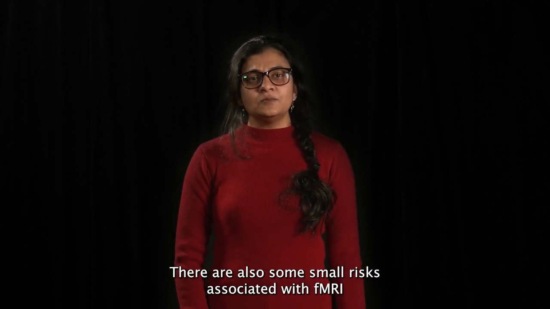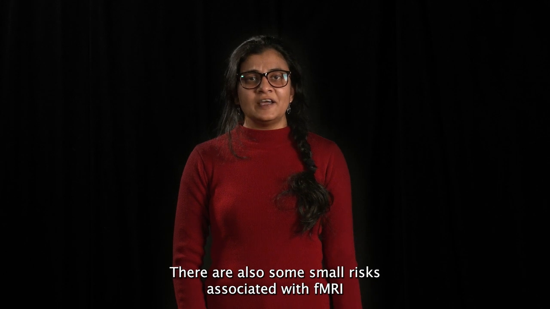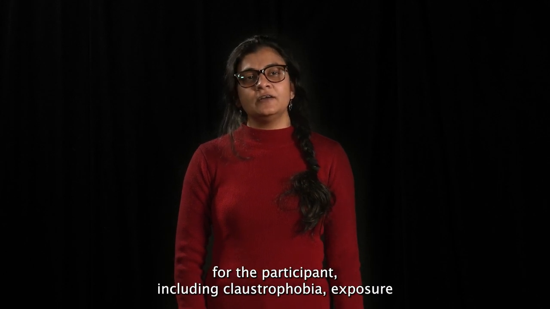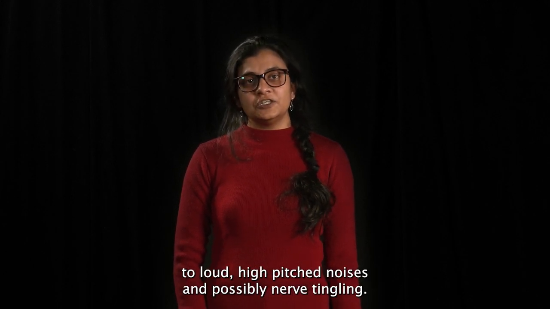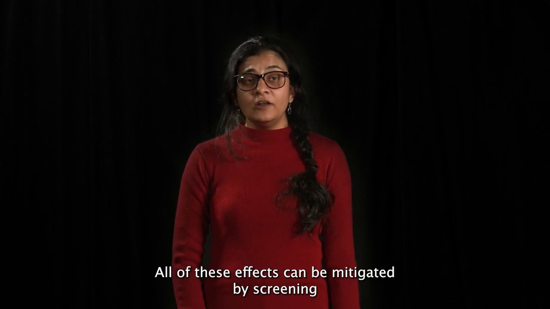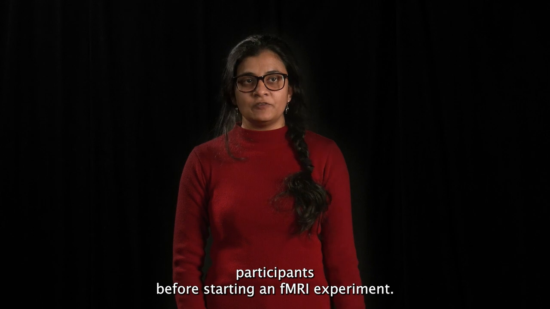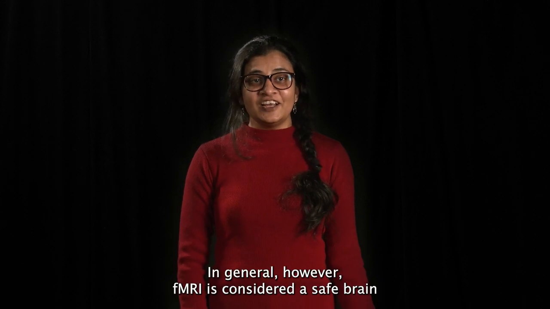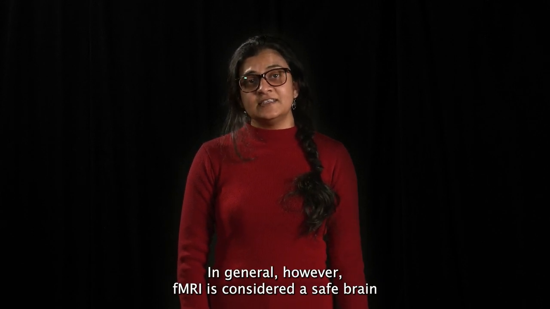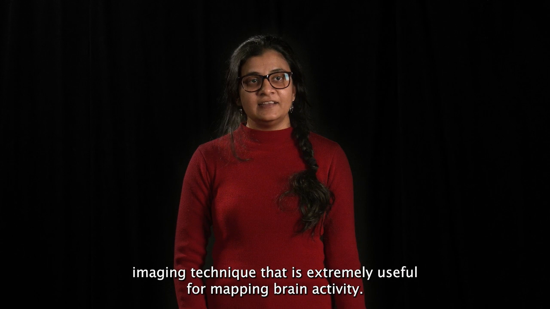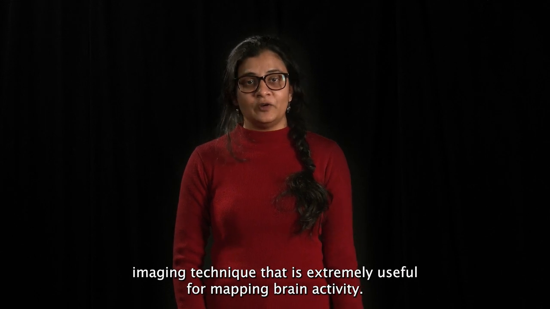There are also some small risks associated with fMRI for the participant, including claustrophobia, exposure to loud, high-pitched noises, and possible nerve tingling. All of these effects can be mitigated by screening participants before starting an fMRI experiment. In general, however, fMRI is considered a safe brain imaging technique that is extremely useful for mapping brain activity.